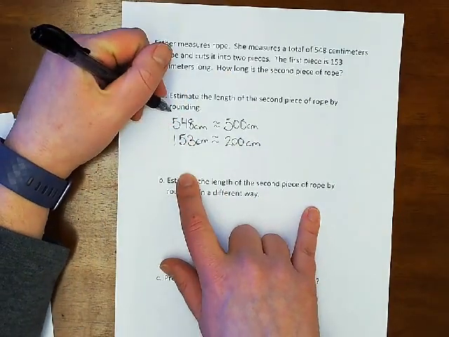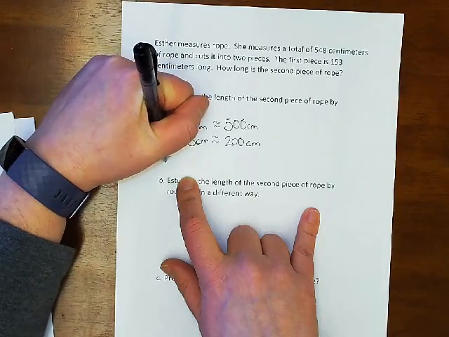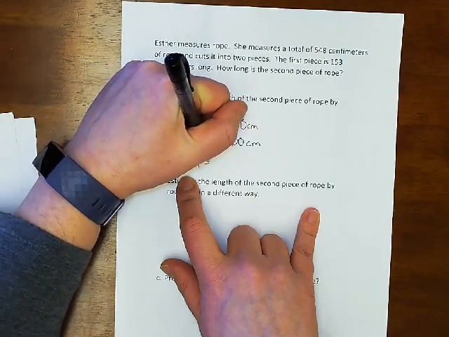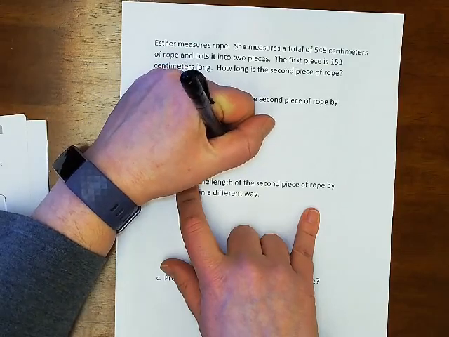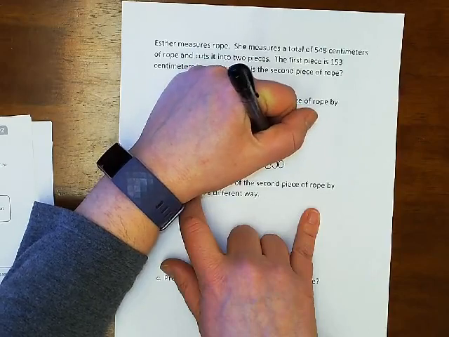Now I'm going to find out the estimated length of the second piece of rope by subtracting 500 centimeters minus 200 centimeters, and that's going to give me 300 centimeters.